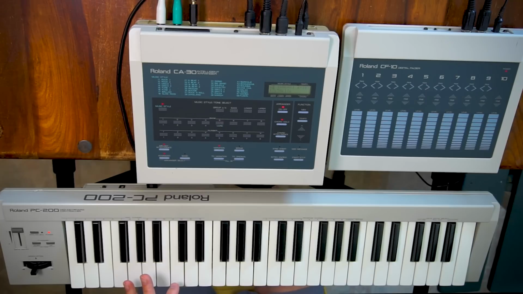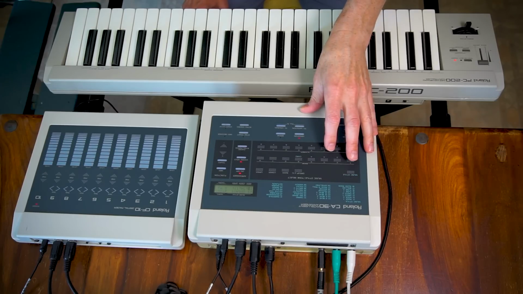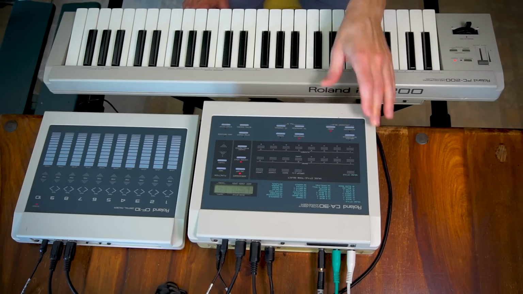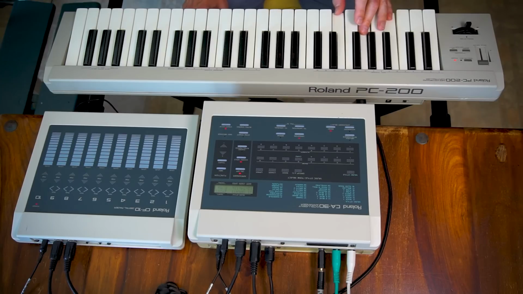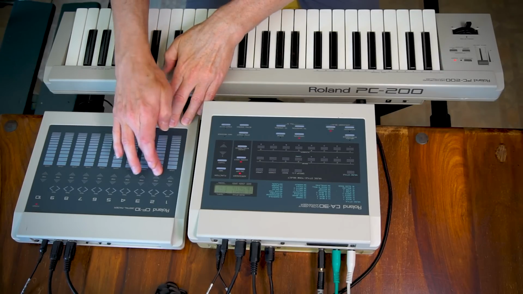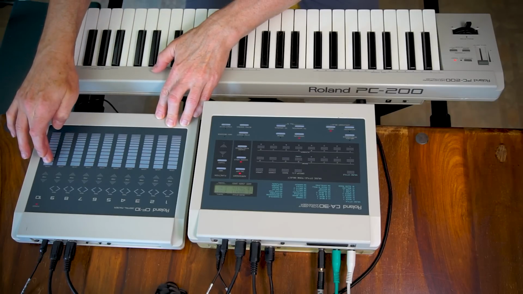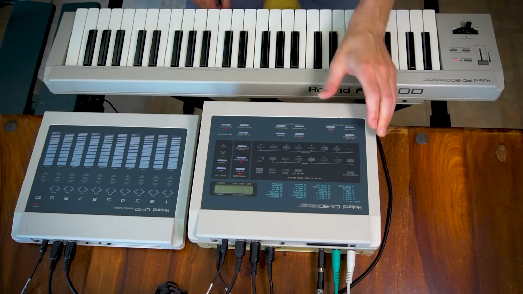Some nice variations at the end there, all done by the CA30. And as I said before the music started, from the CA30 itself, I can change the sounds in the 32L sound module just below it here to change up the sounds coming out of the module for the different parts of the arrangements that the CA30 plays. So if I want to change out the fretless bass for a slap bass, I can do that from the CA30 itself.